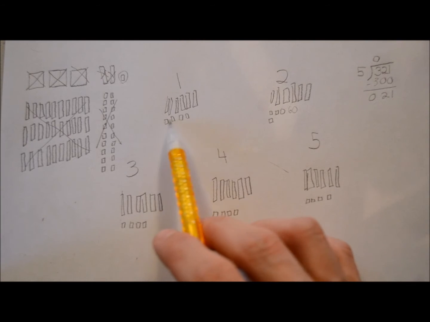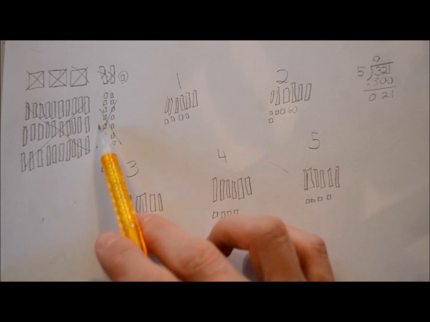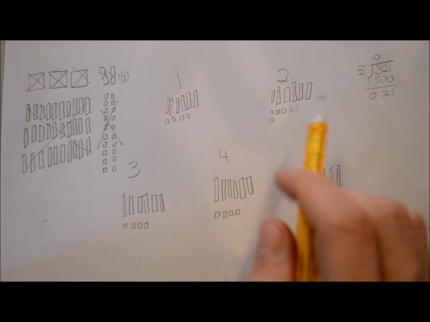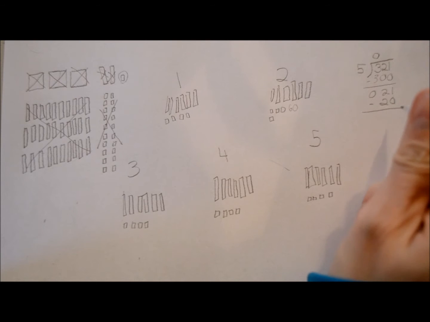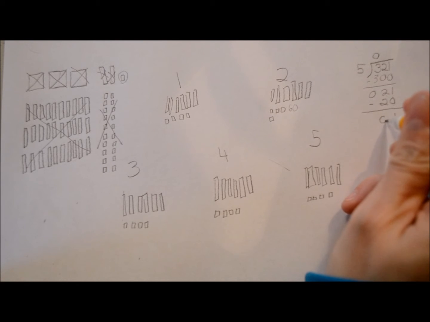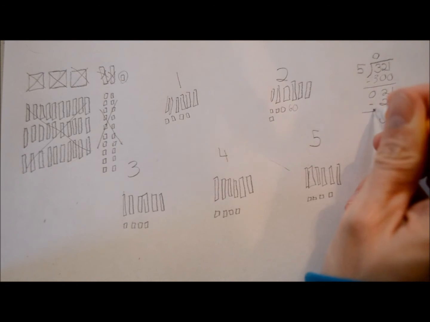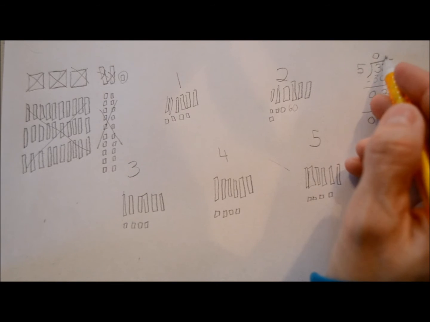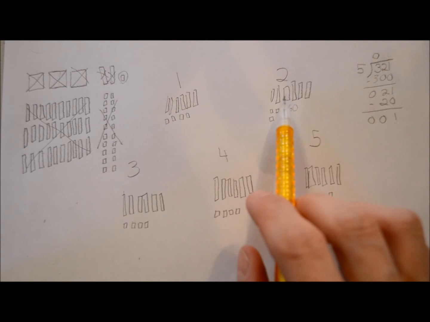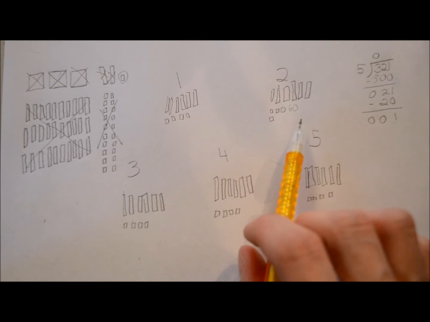So we've used 20 units, so we're going to take the 20 away now. We've got 20 that we just used, and we're going to take it away from 21. So 1 take away 0 is 1, 2 take away 2 is 0, 0 take away 0 is 0. So we have 1 left. Can 5 go into 1? No. So this will end up being our remainder. But what do we write up here?